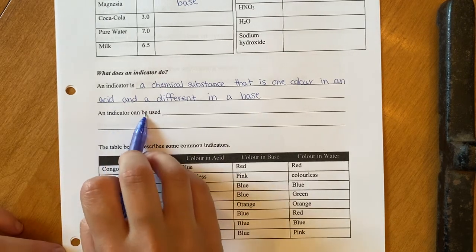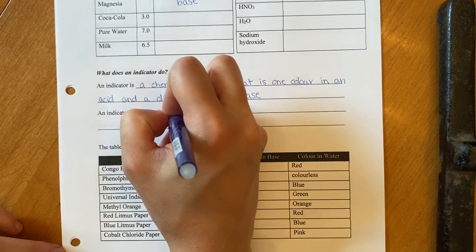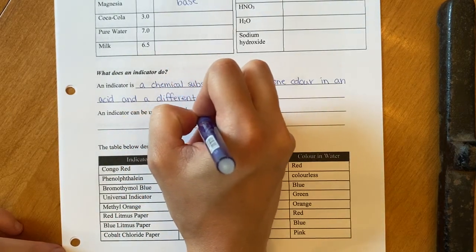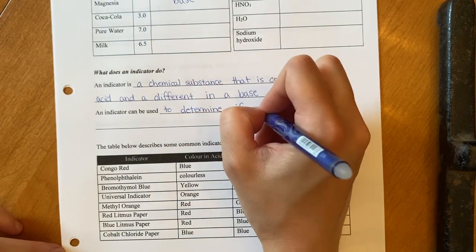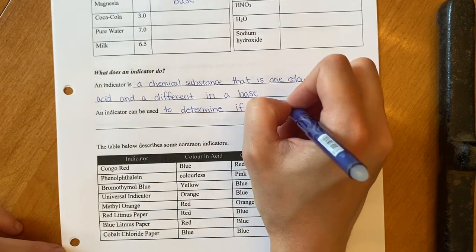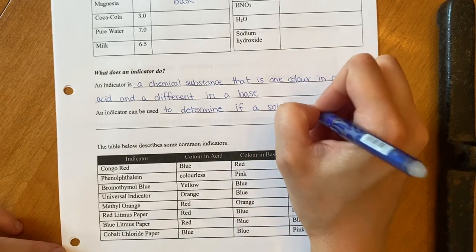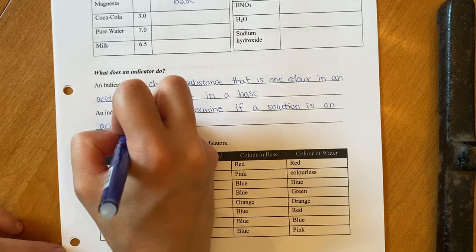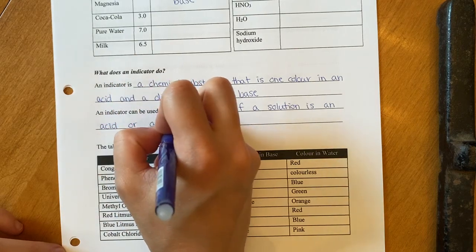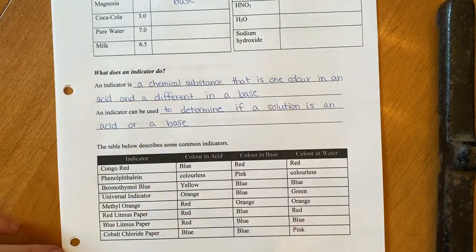So an indicator can be used to determine if a solution is an acid or a base.